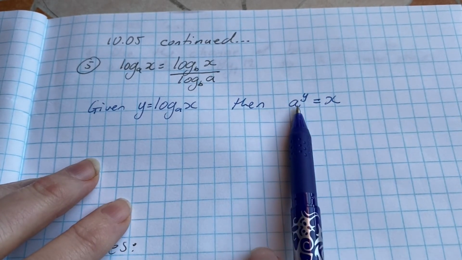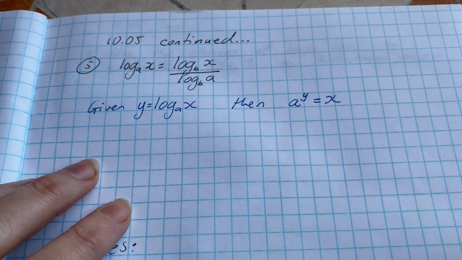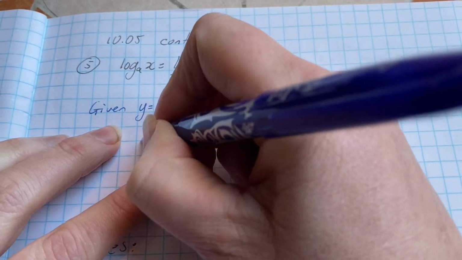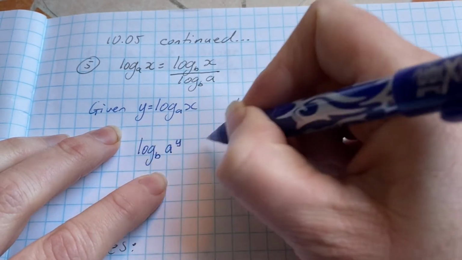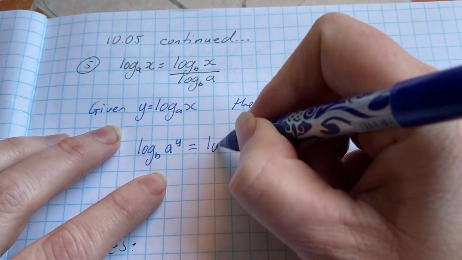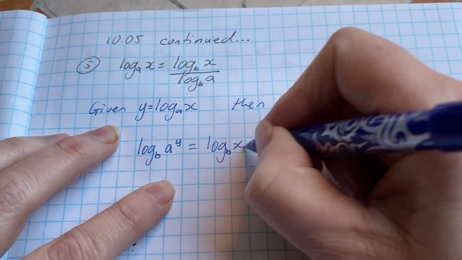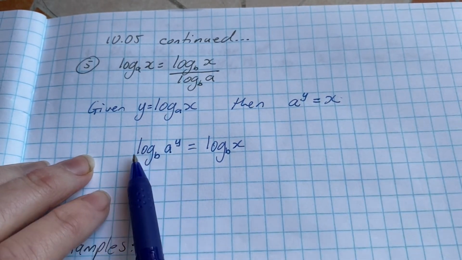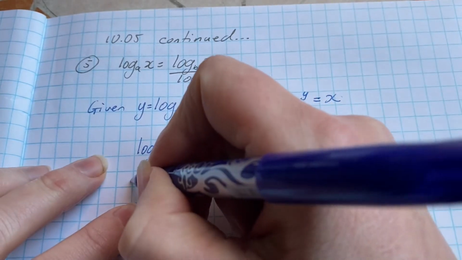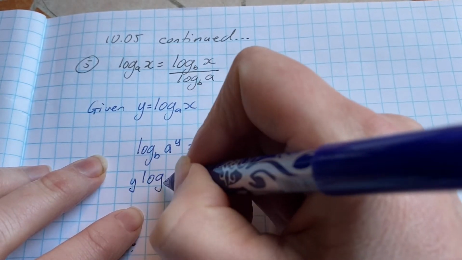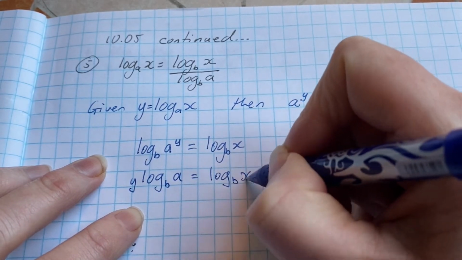Now, looking at this piece, I'm going to take log base b of each side of that. So I've got log base b of a to the y equals log base b of x. Now on this side, I'm going to do that magic, the y flies out the front thing, like we just saw. So y times log base b of a equals log base b of x.